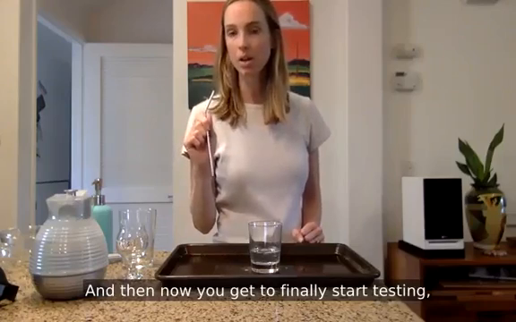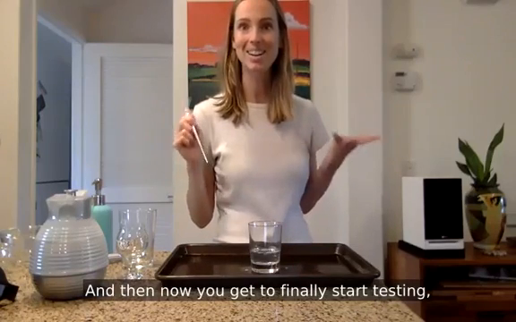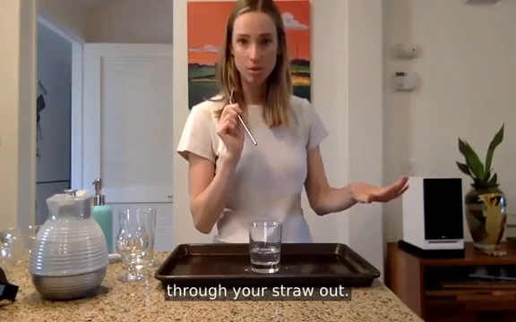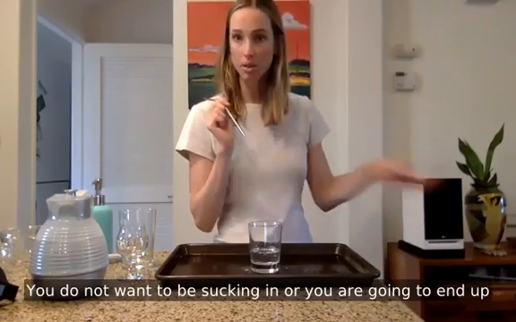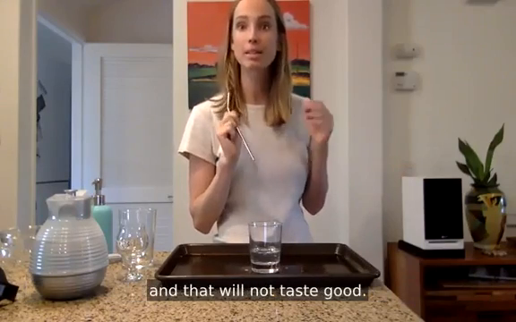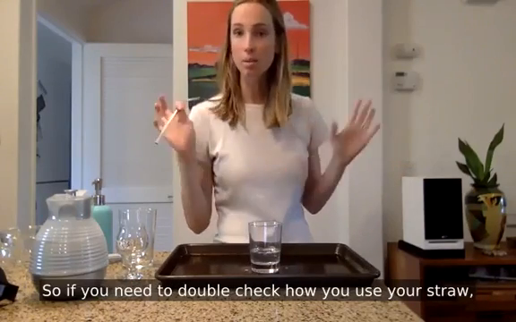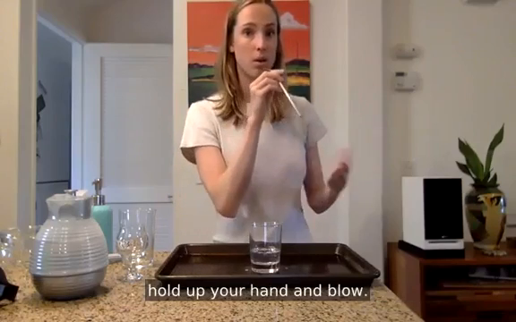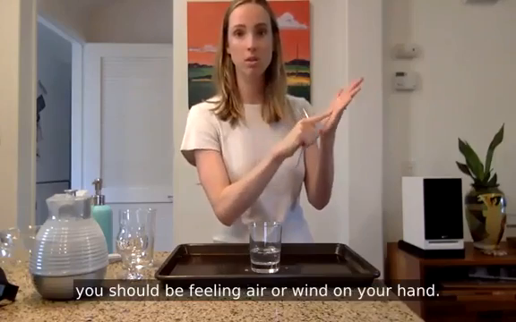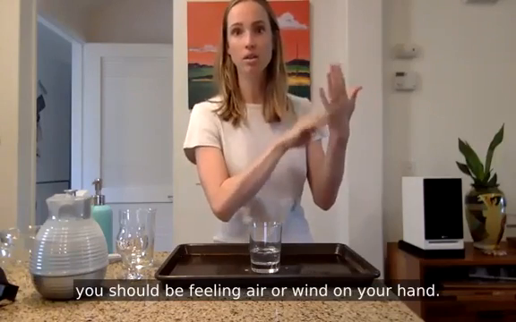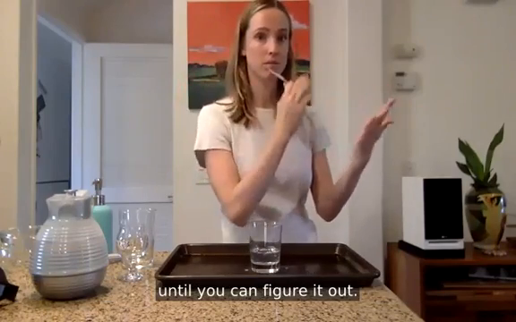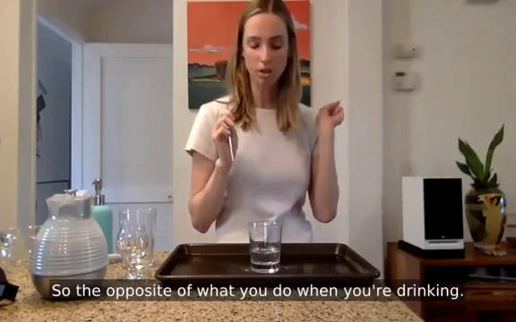And now you get to finally start testing. Make your bubble tower. You want to make sure that you blow through your straw out. You do not want to be sucking in or you're going to end up accidentally drinking soap water, and that will not taste good. So if you need to double check how you use your straw, hold up your hand and blow. If you're doing it correctly, you should be feeling air or wind on your hand. If you don't feel that, you need to keep practicing until you can figure it out. So the opposite of what you do when you're drinking.